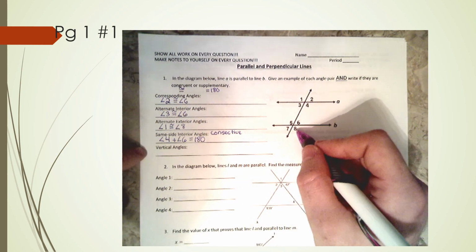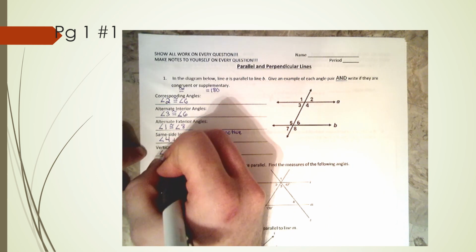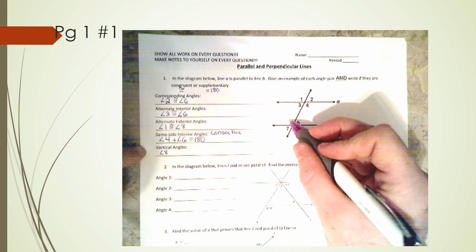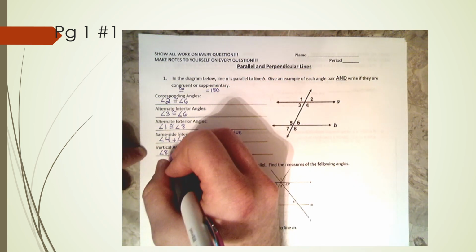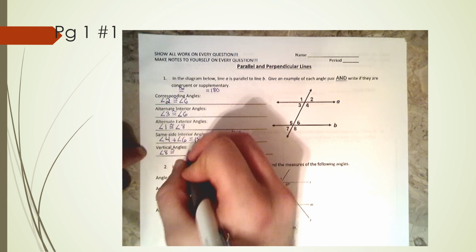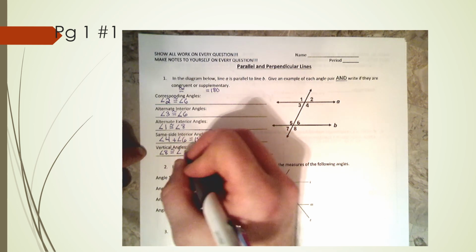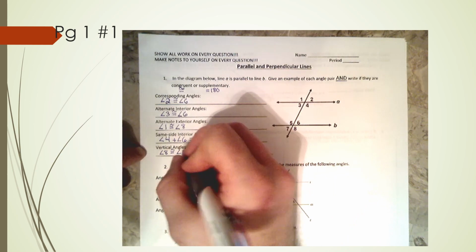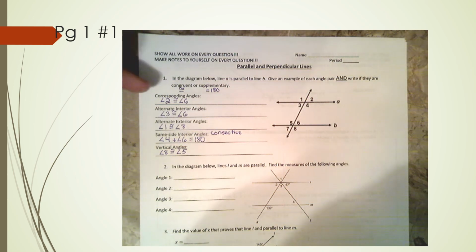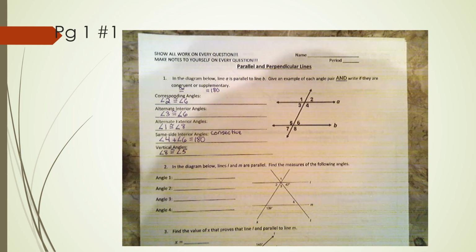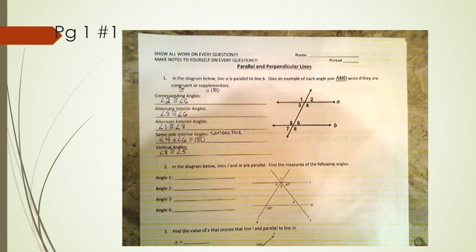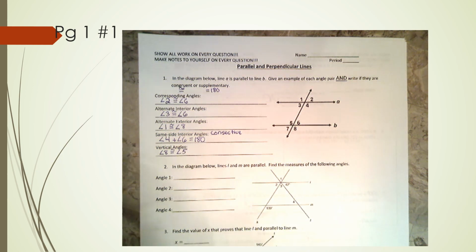supplementary. Then vertical angles are ones that are directly across from each other. So for instance, if I said angle 8, well, directly across from angle 8 would be angle 5, and vertical angles are also congruent. So most of them are congruent. The ones that aren't are the same side interior, same side exterior, and if you had a linear pair.